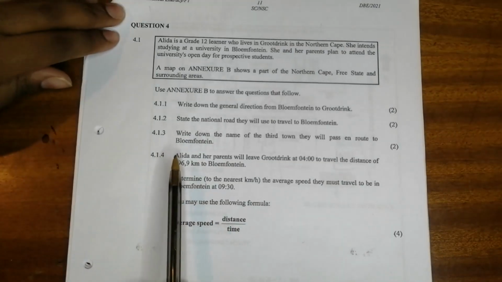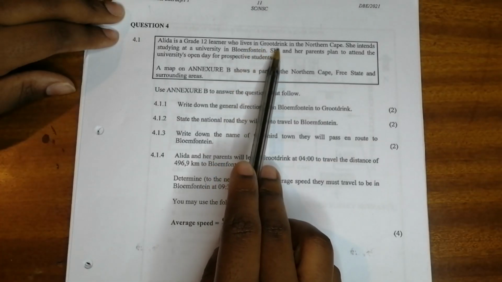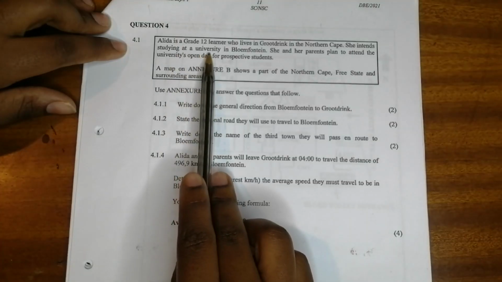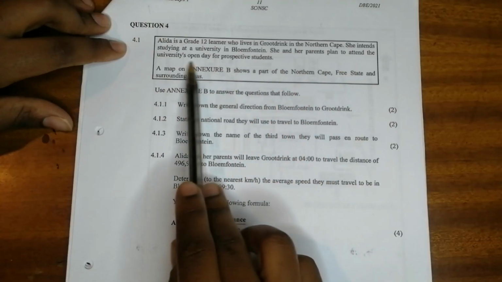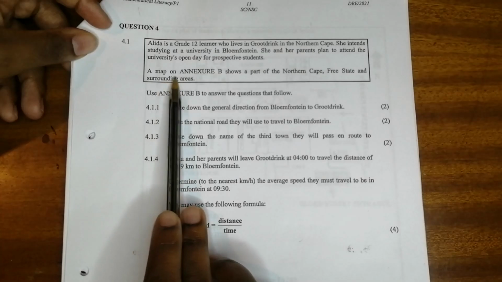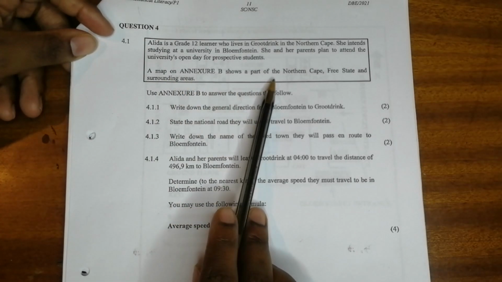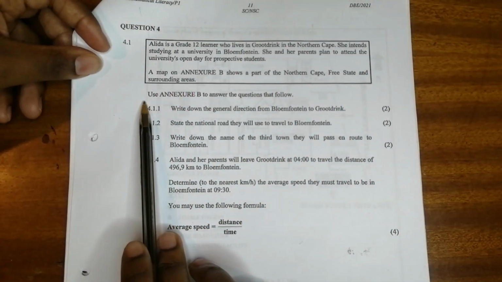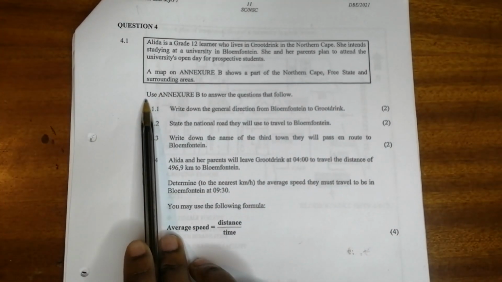4.1. Alida is a grade 12 learner who lives in Grootdrink in the Northern Cape. She intends studying at a university in Bloemfontein. She and her parents plan to attend the university's open day for prospective students. A map on Annexure B shows a part of the Northern Cape, Free State, and surrounding areas. We are told to use Annexure B to answer the questions that follow.